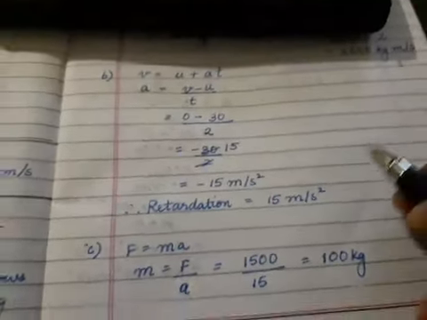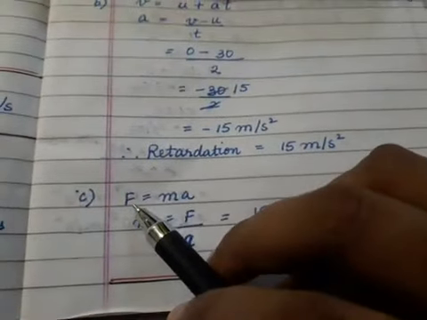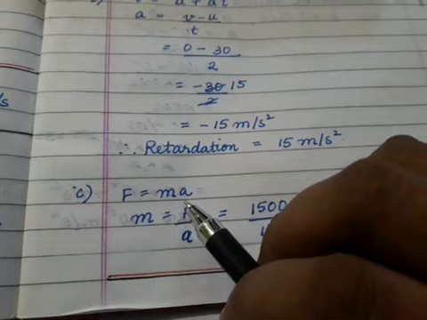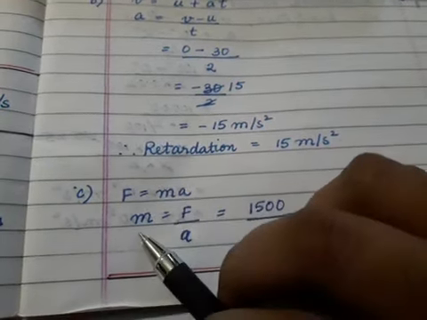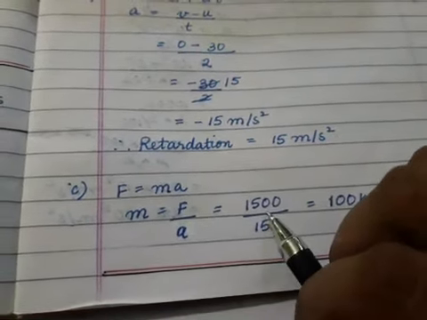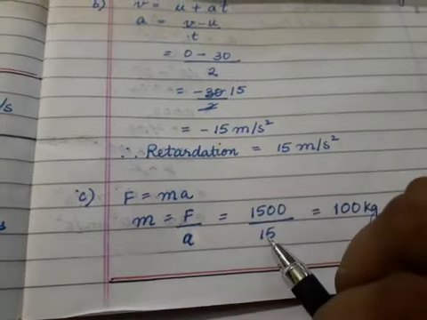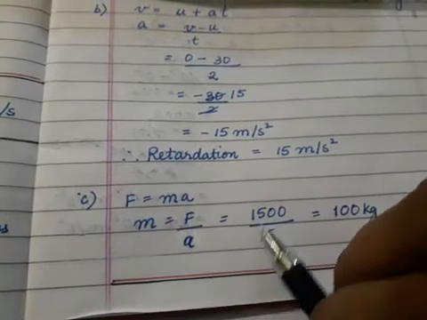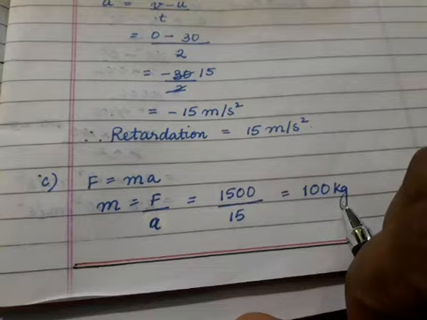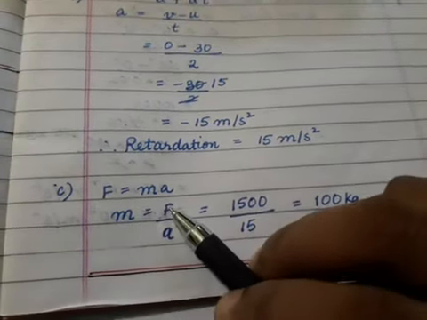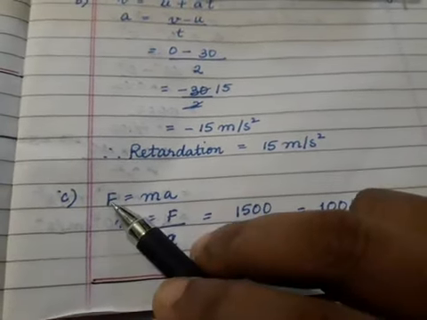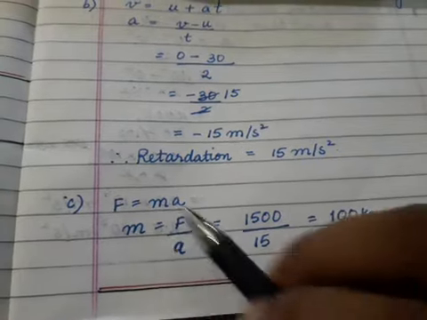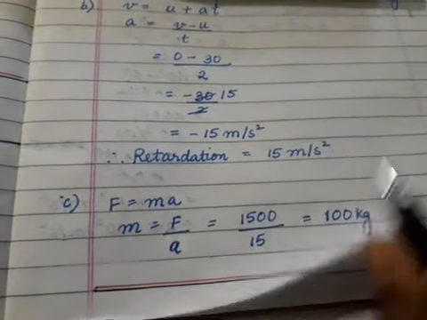Next we have to find out the mass of the car. If F is equal to ma, m will be equal to F by a. The force value we know, it is given, and the a value we found out, so you just substitute and then calculate, you will get it to be 100 kg. M is equal to F by a. From the formula F is equal to ma, it is rearranged and this is the answer, 100 kg.